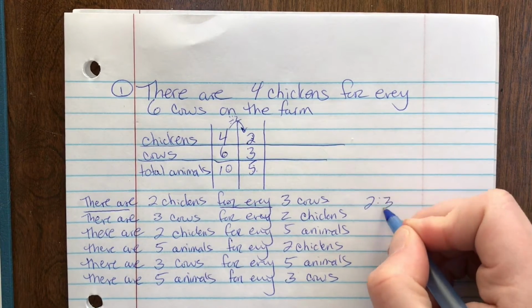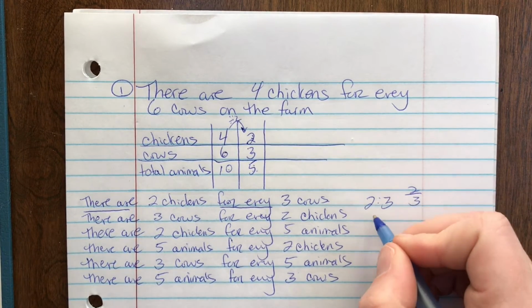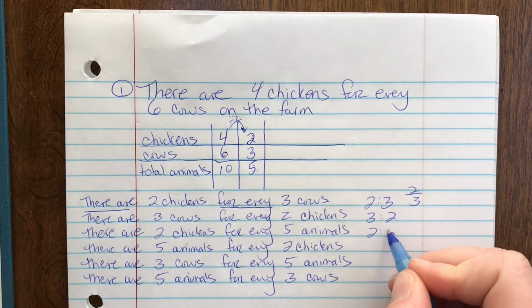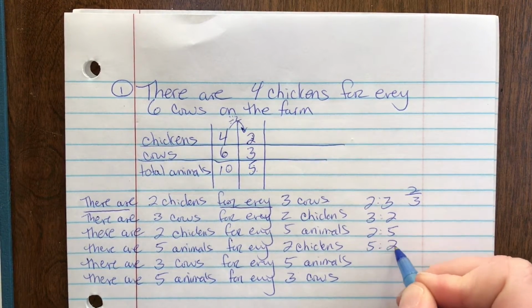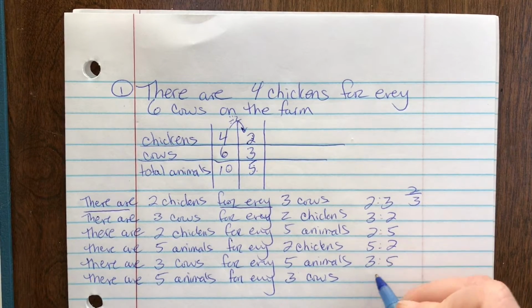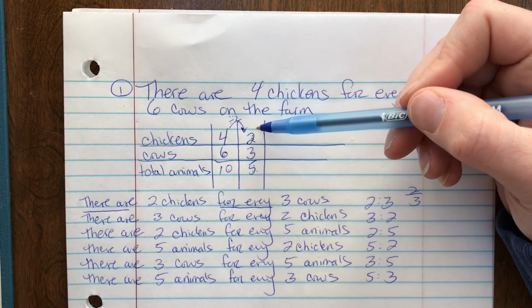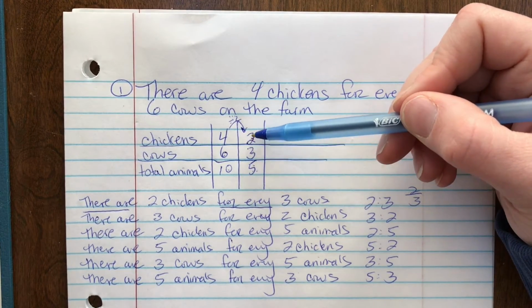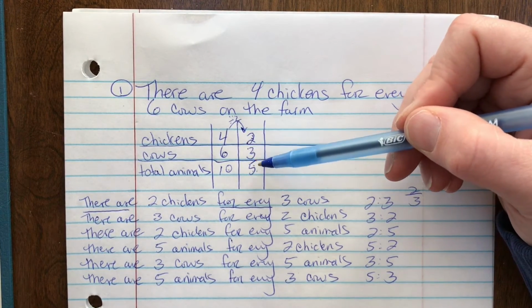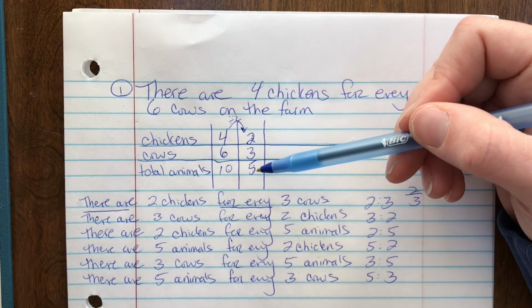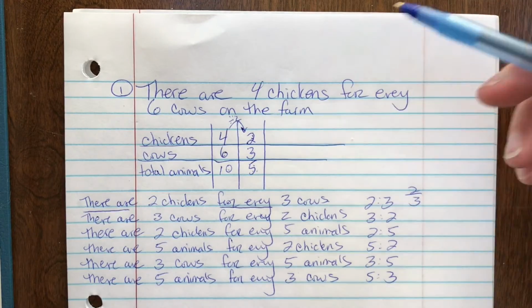This would be 2 to 3. It could also be written as 3 to 2. 2 to 5. 5 to 2. 3 to 5. And 5 to 3. And you can see they all come from this original table. 2 to 3, 3 to 2, 2 to 5, 5 to 2. They're all in here, all 6 situations from one ratio. And that was what the first mini quiz was on.